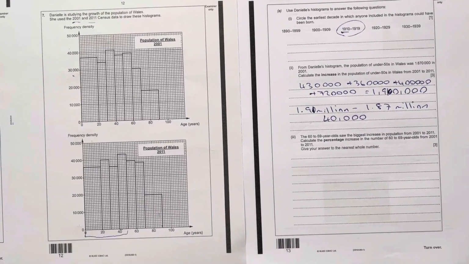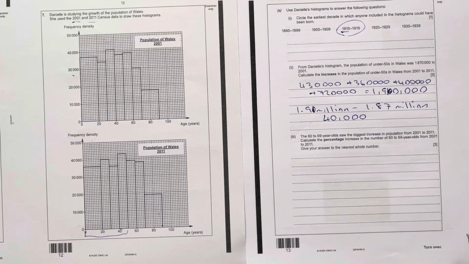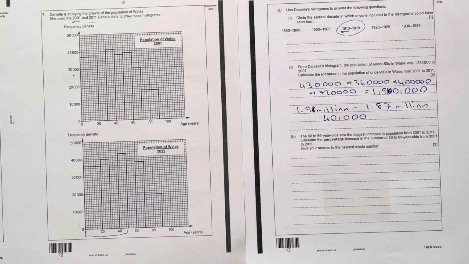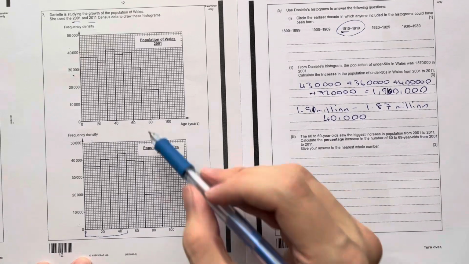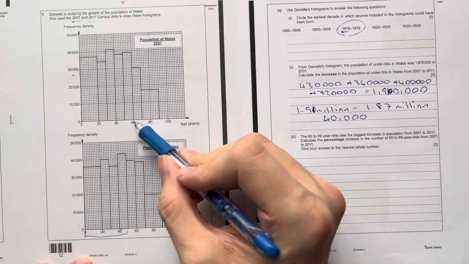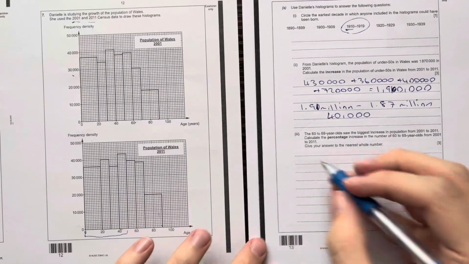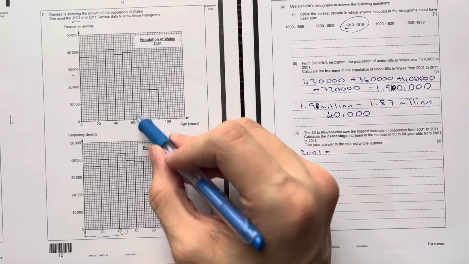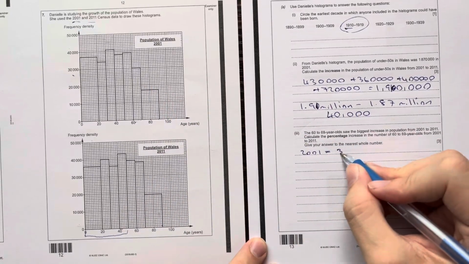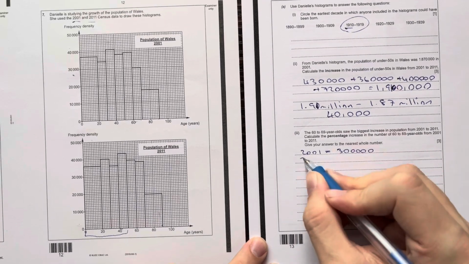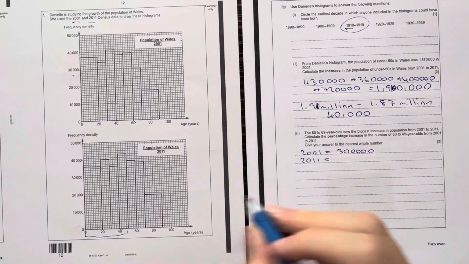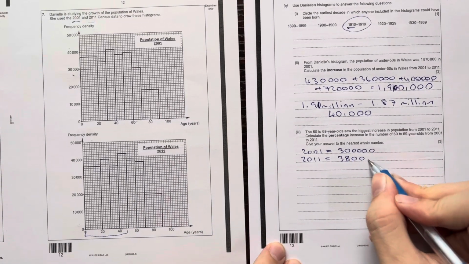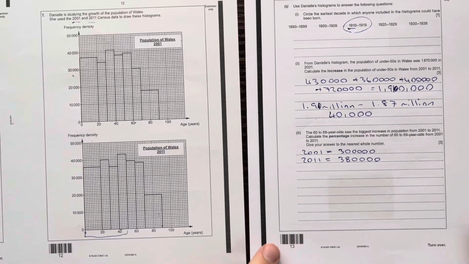Right, so the 60 to 69-year-olds saw the biggest increase in population from 2001 to 2011. Calculate the percentage increase. Again, this is a width of 10, so nice and easy. In 2001, there were 30,000 times 10, so 300,000. And then in 2011, there were 38, so 380,000.